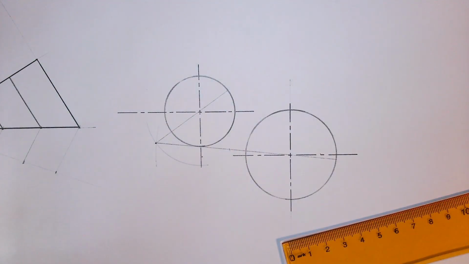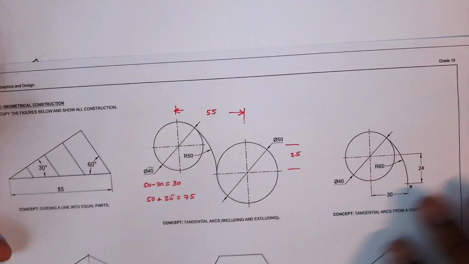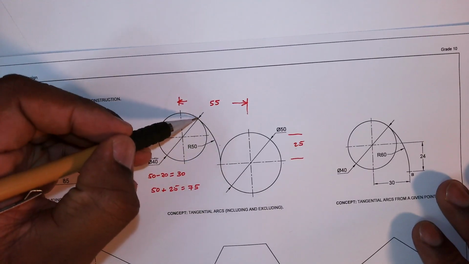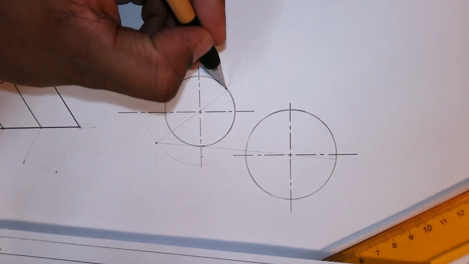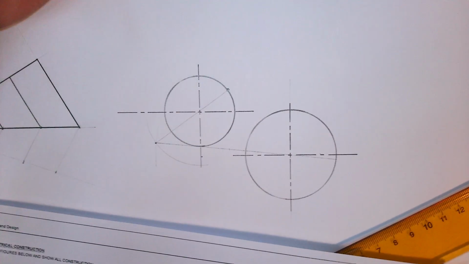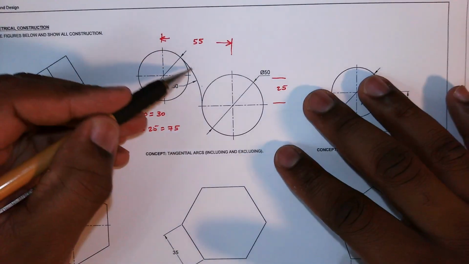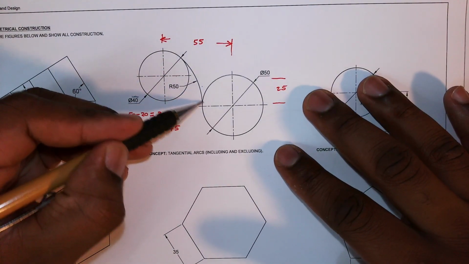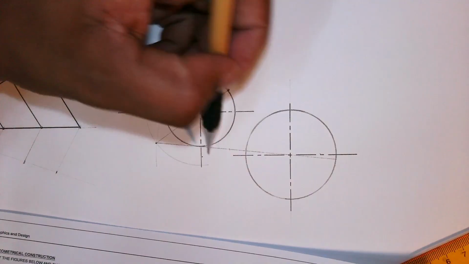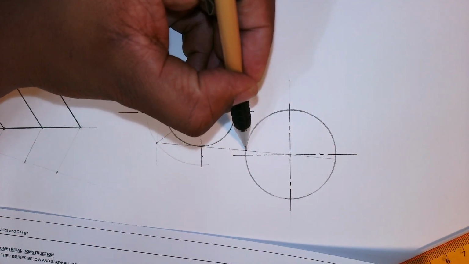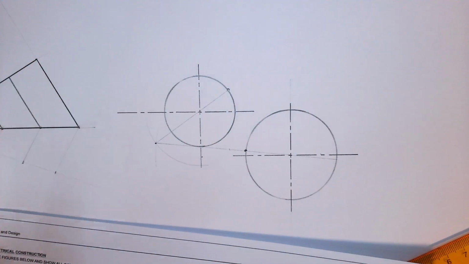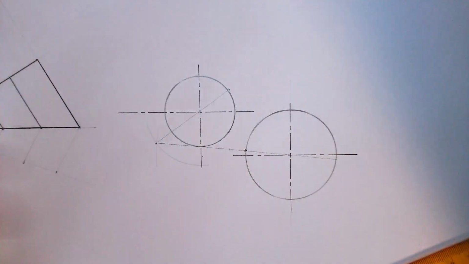Now if you check where the arc starts, somewhere up there, it means the arc will start right there because of this line. Then it goes all the way to somewhere there, so it means the arc will end there. Now I can just draw in that arc.